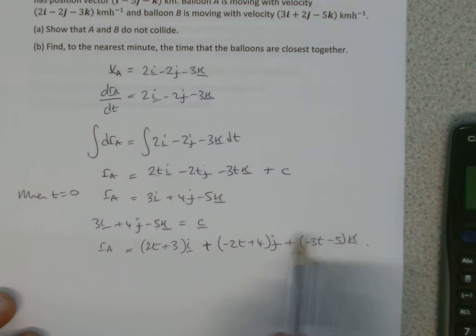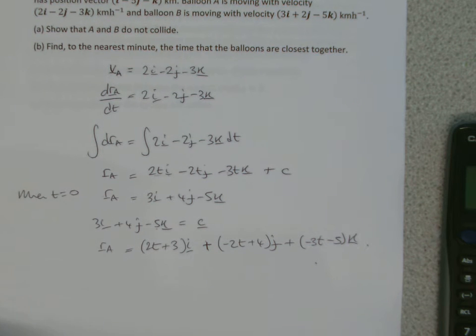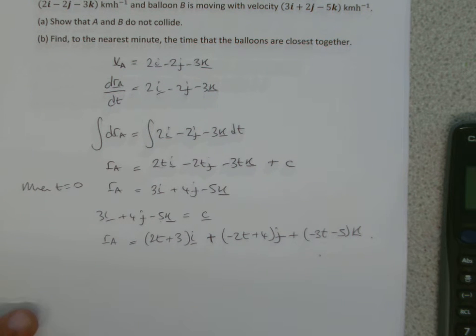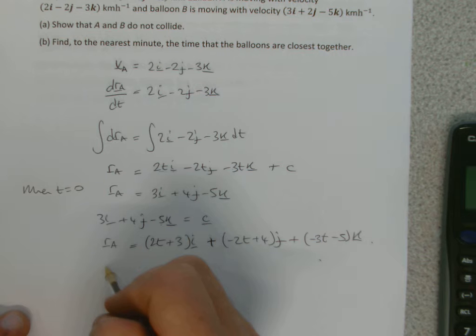Make sure there's a plus in between each of the i's, j's and k's, and any minuses, keep them in the bracket. That's the best way to do this. So that's the position vector of A at time t. Now we need to do the same for B.